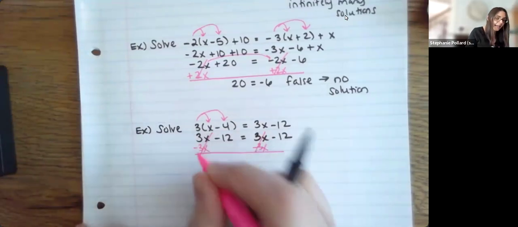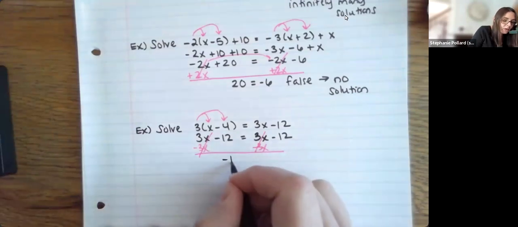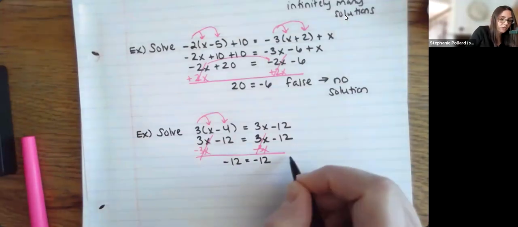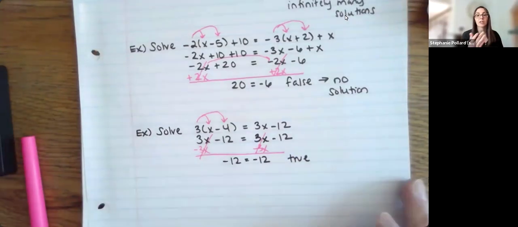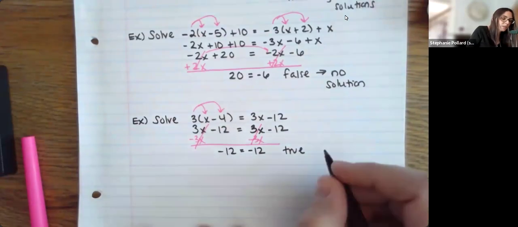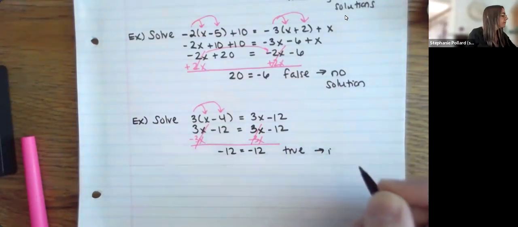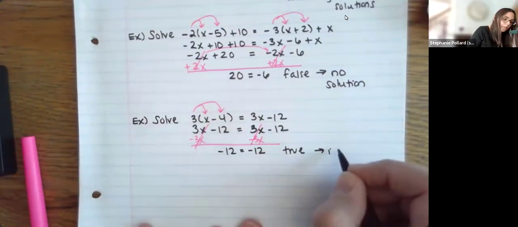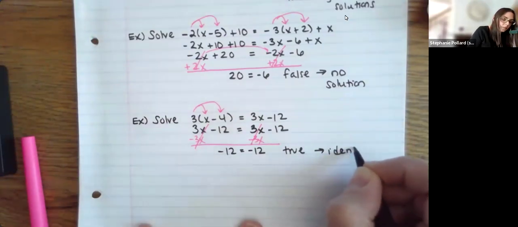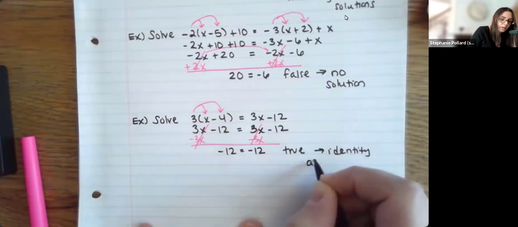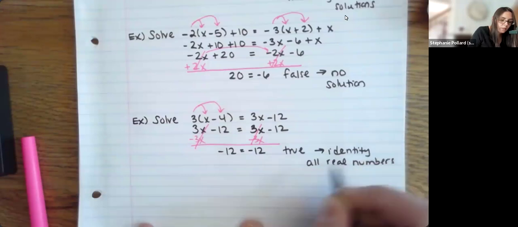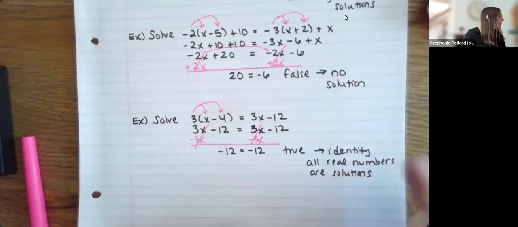And again, they cancel in both places. So you end up with no x variable at all. And in this case, we have a true statement. Negative 12 is actually equal to negative 12. So something like this would be an identity. So all real numbers would end up being solutions in this case.